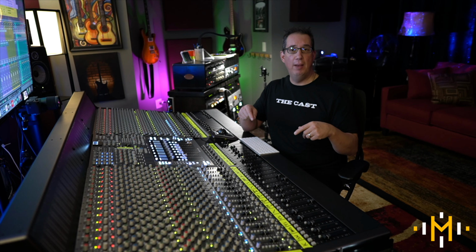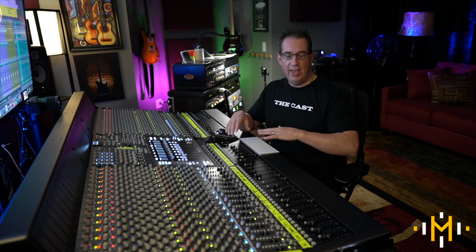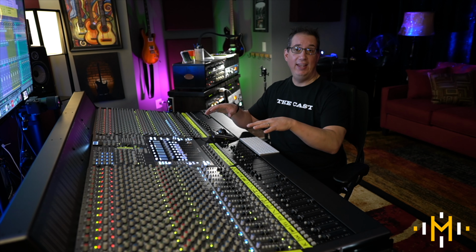In this video, I'm going to show you how I use plug-in effects, reverbs and delays in room emulation, and how I route that out to the SSL to blend that back in and use it as plugins as opposed to using hardware effects.